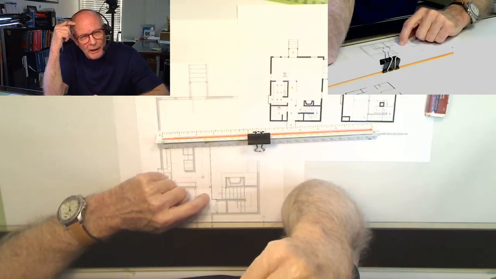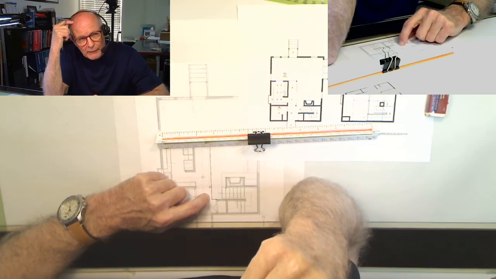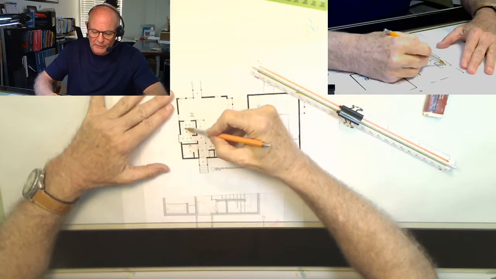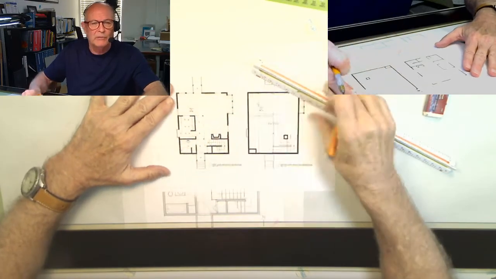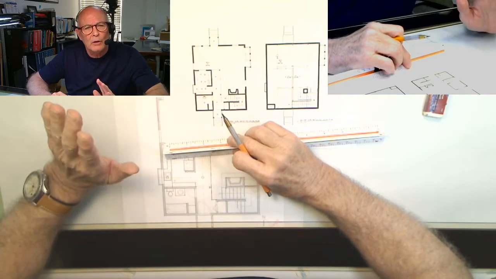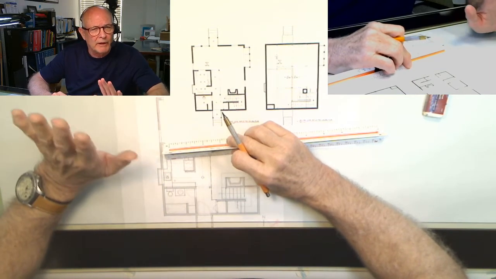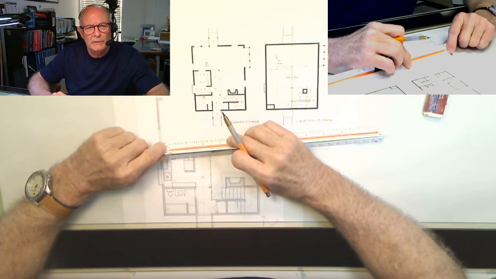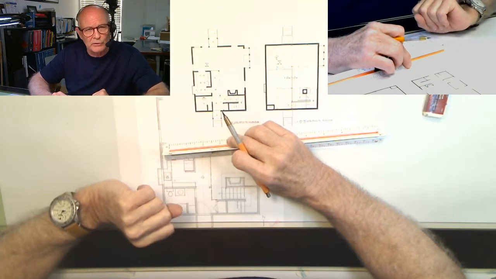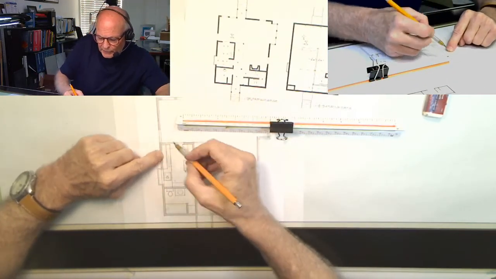Dividing 5 feet by 3, because I have 3 spaces, a space here, a space here, and a space here, I think I'm going to convert to inches. So 5 foot, I know 5 foot is 60 inches. 60 inches divided by 3 is 20 inches each. So I'm going to mark across here.